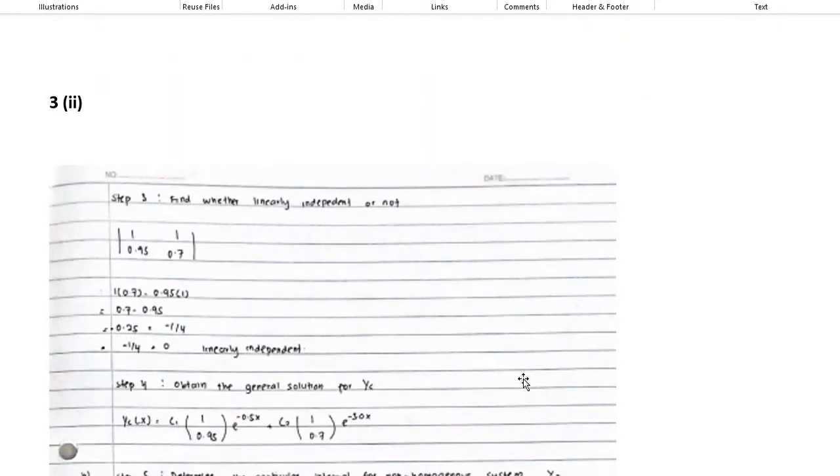So the next step is to find whether the equation is linearly independent or not. When it comes to linear independence, if the answer is equal to 0, then it will be linearly dependent. If not equal to 0, then it's linearly independent.